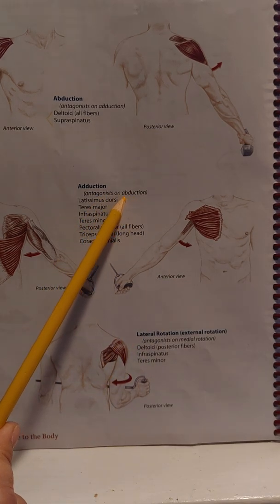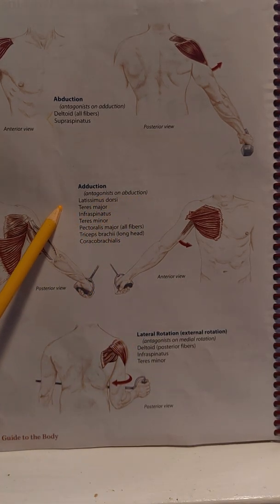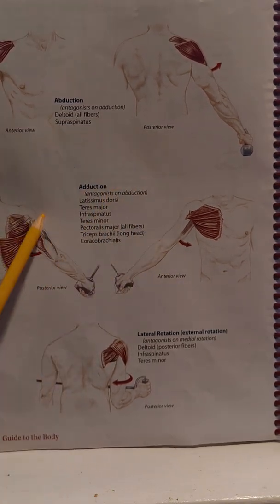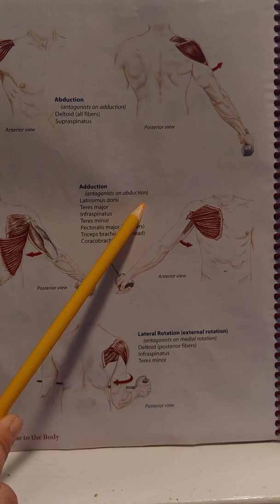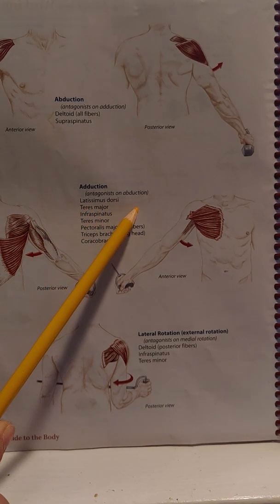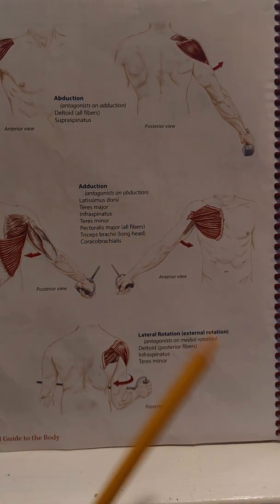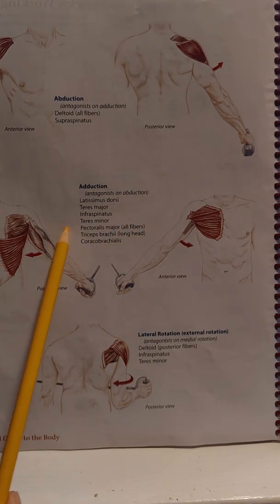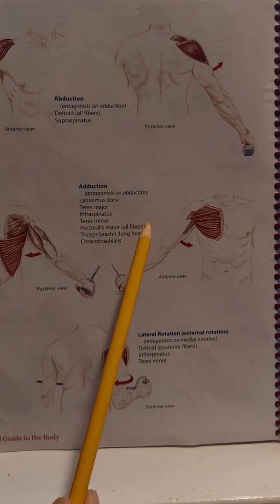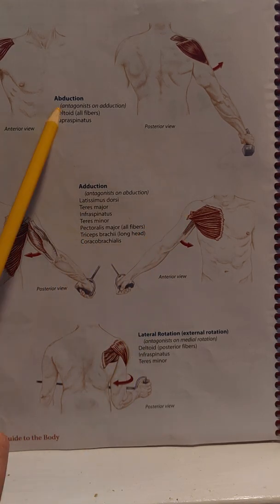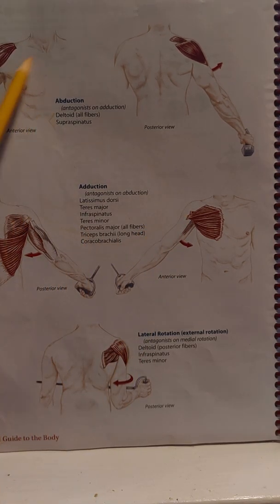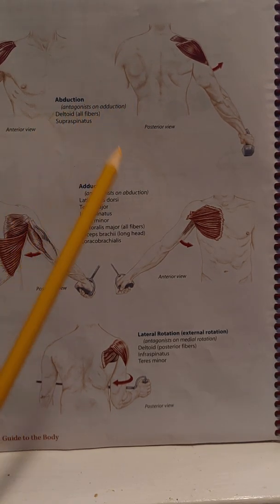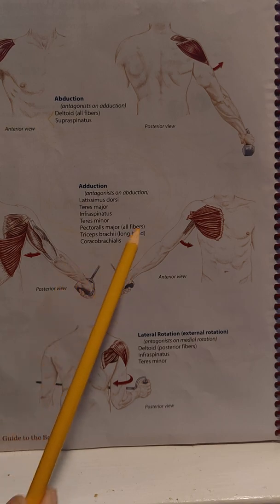So I have two images here, the posterior view and the anterior view. The antagonists of abduction are the adduction muscles: the latissimus dorsi, the teres major, the infraspinatus, the teres minor, and the pectoralis major. Keep in mind also that all fibers are involved, just like the abduction. The action of abduction will recruit all the fibers of the deltoid muscle.